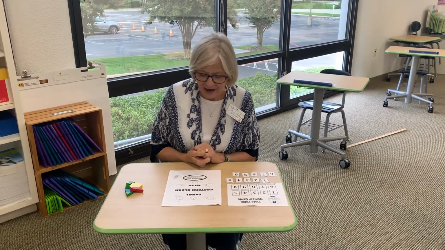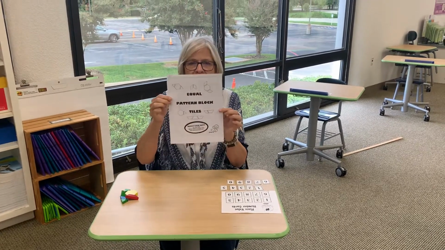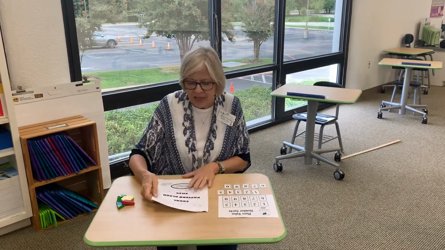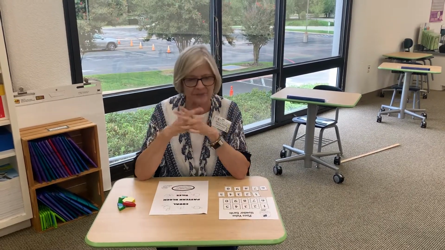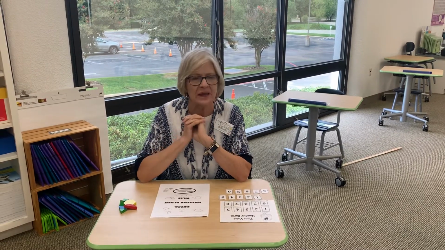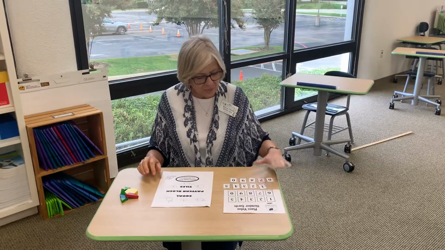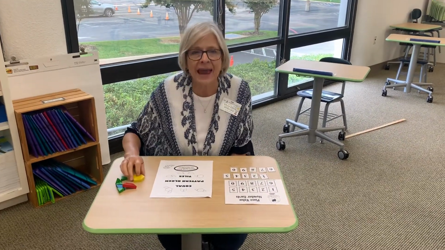Girls, today our activity is going to be equal pattern block tiles. You can find this in your red folder that has 2 paper clips on the side, and I believe it is in the front pocket. You also need your number tiles 1 through 0, and you need pattern blocks.